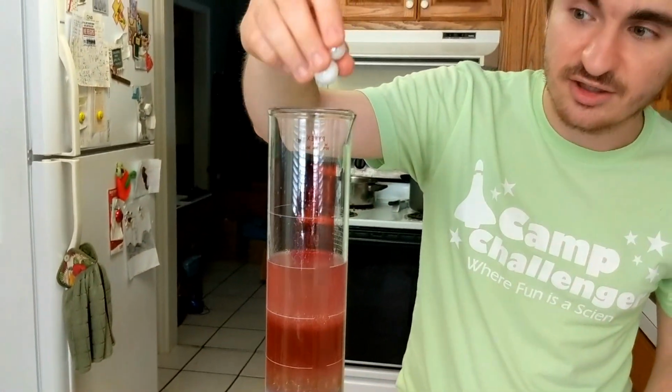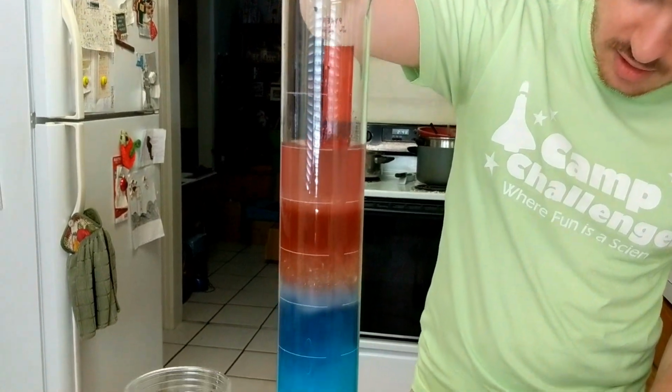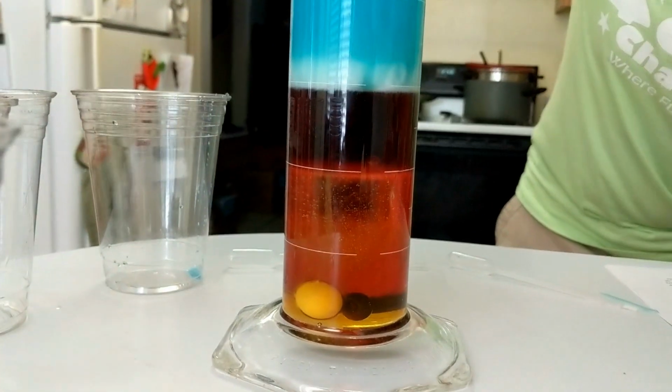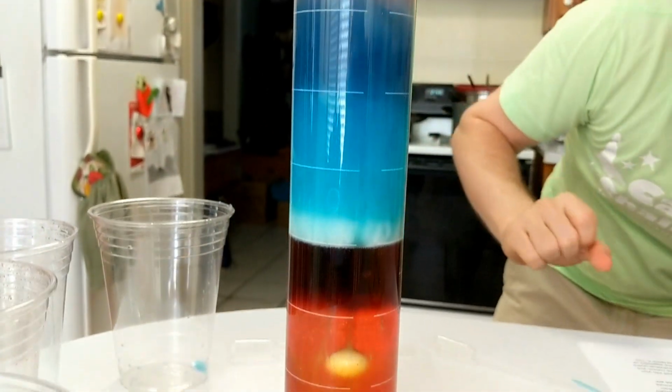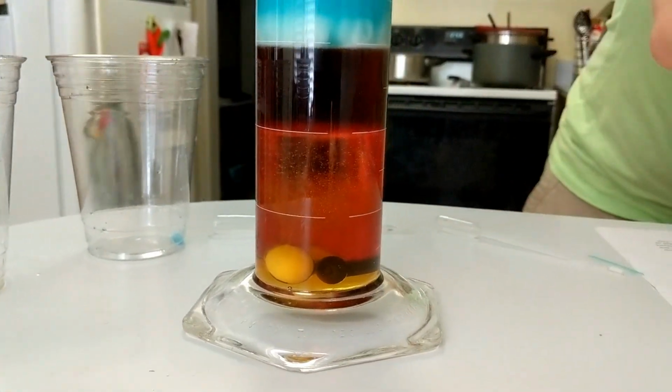We have some marbles here. Let's see where these go. I have a bigger marble here. Where's the marble go? Okay, it's about the same as the honey. Now I have a smaller marble. Just drop this in. Interesting. So they're about the same. So they're down with the honey.